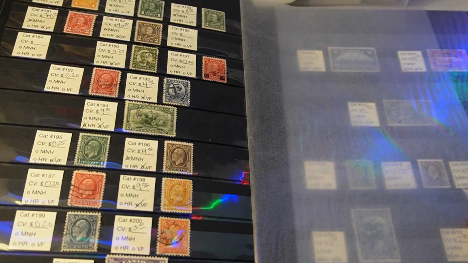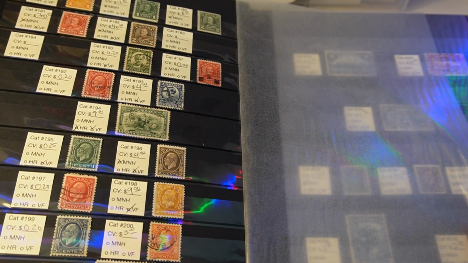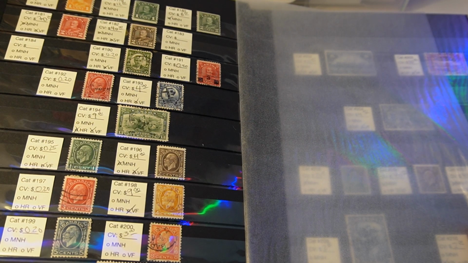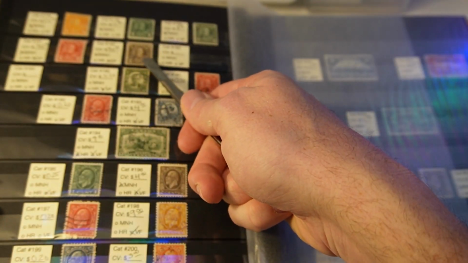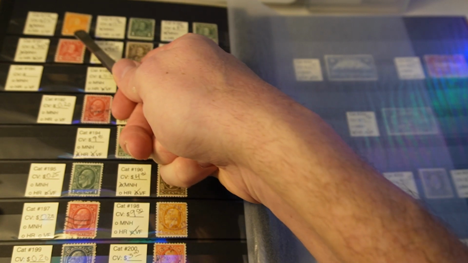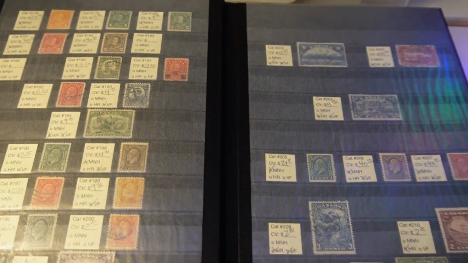And they're into some of the more common 1910s, 20s, 30s stamps, which are going to be more common kind of across the board. You are looking for new stamps if you're looking for collectible ones. But these are going to be more common.